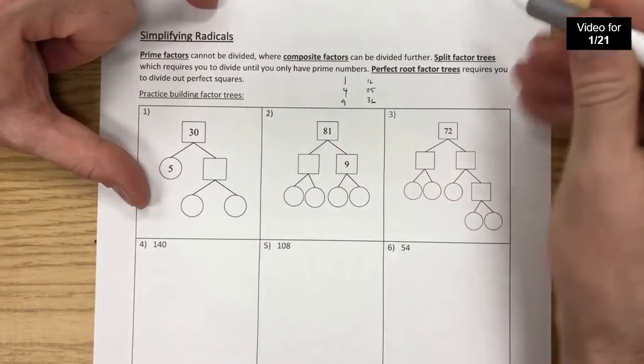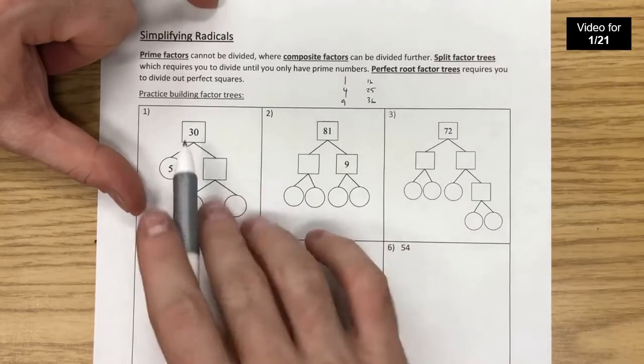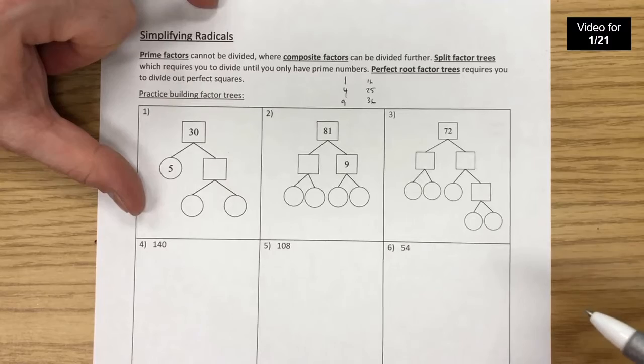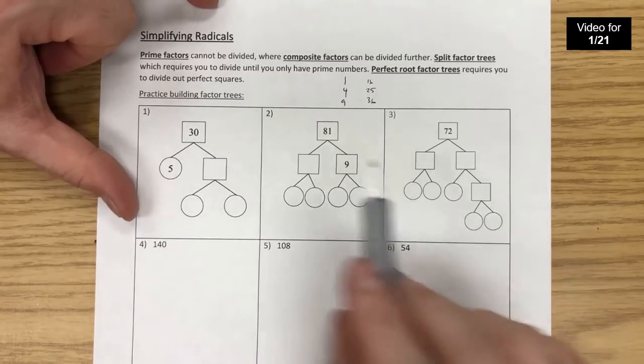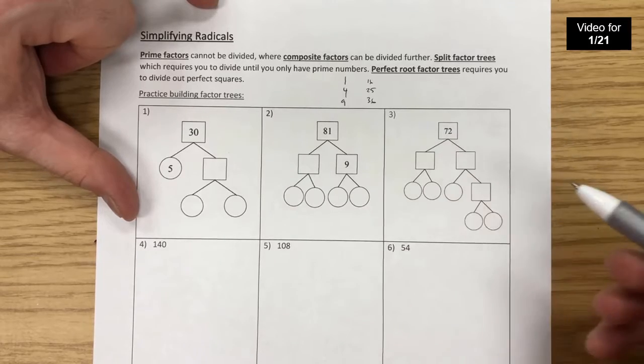So what I like to do is I like to build what we call split factor trees. And the idea is the fact that you're going to take any one of these numbers and you're going to factor down into its prime number forms. If we have any numbers that can be divided further, those are what we call composite numbers, you keep going.